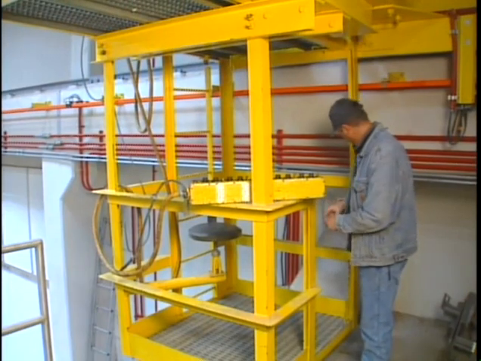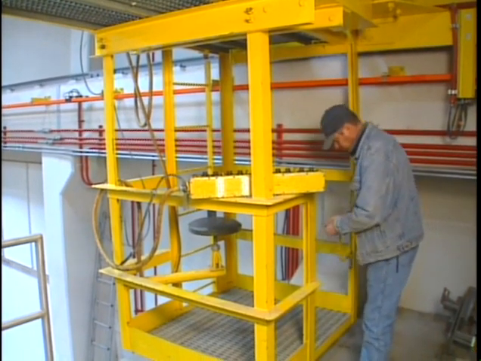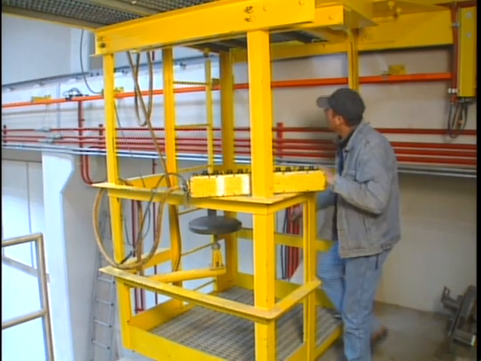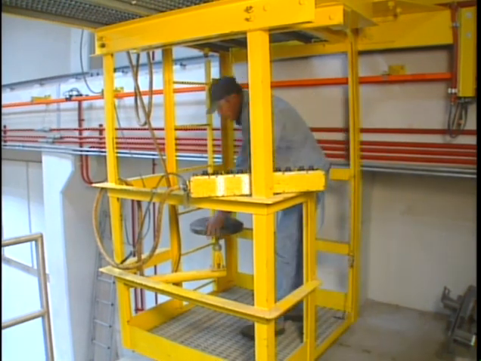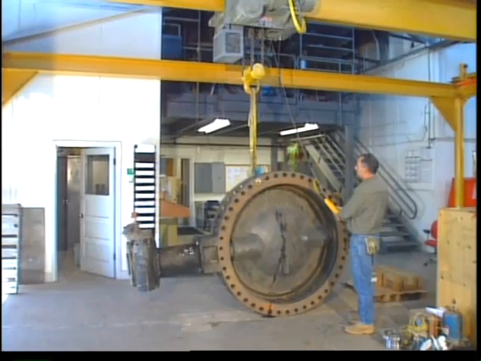If the large overhead crane has a cab, make sure trash and unnecessary materials are removed. Check the cab door or safety chain, controls, the warning signal horn, and the operator's seat for proper operation.